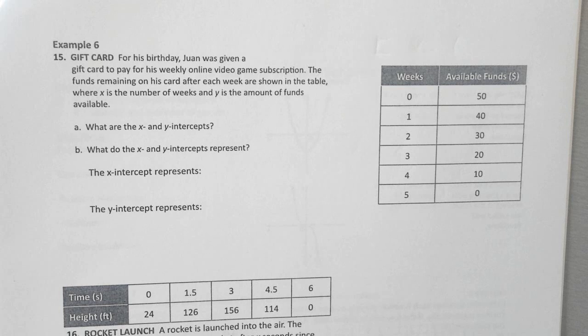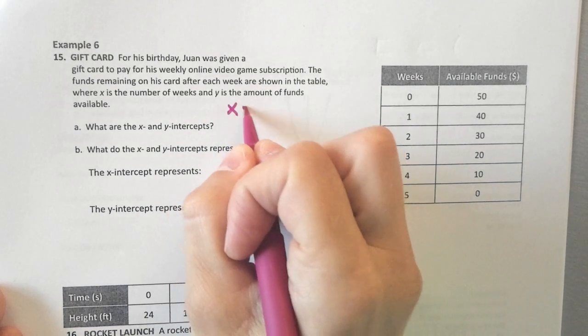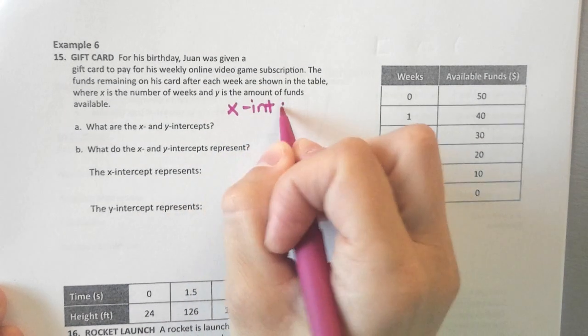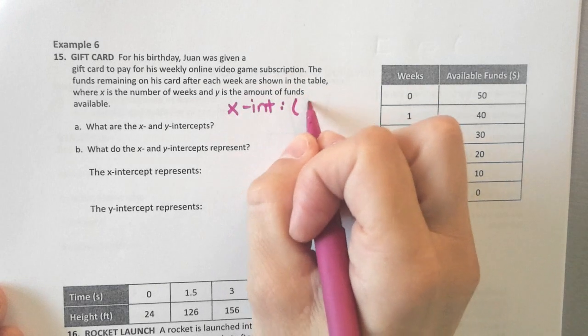And he used the gift card to pay a weekly subscription for a video game. So he paid $10 every week. You can see the amount decreasing over here. What is your x-intercept for this situation? What is it? 5, 0, right?